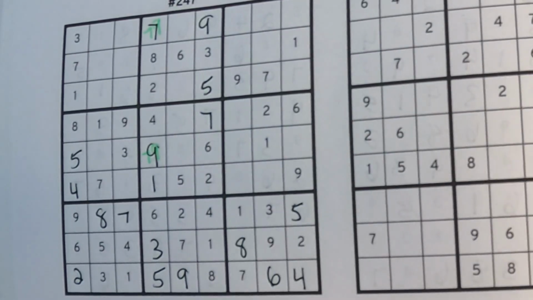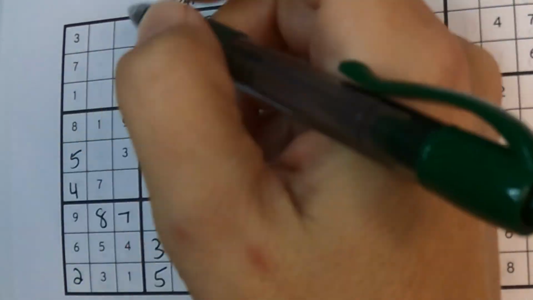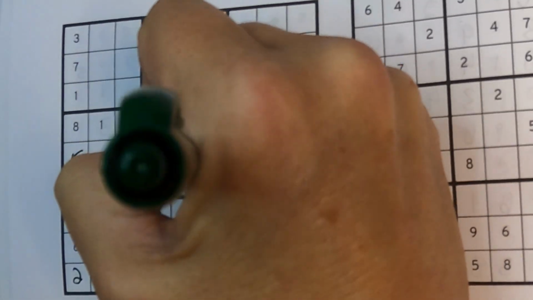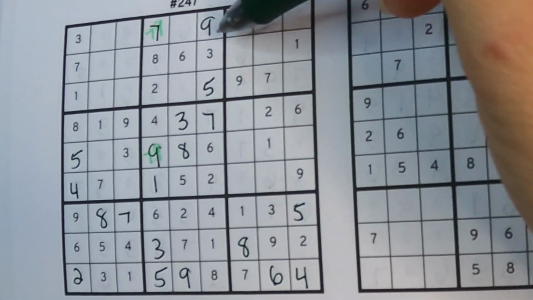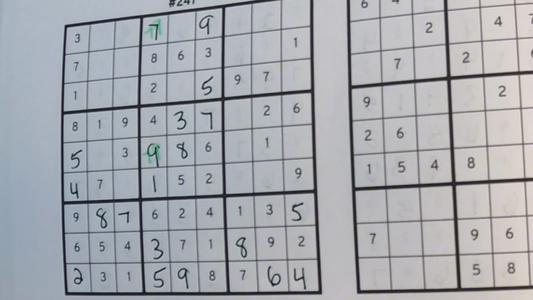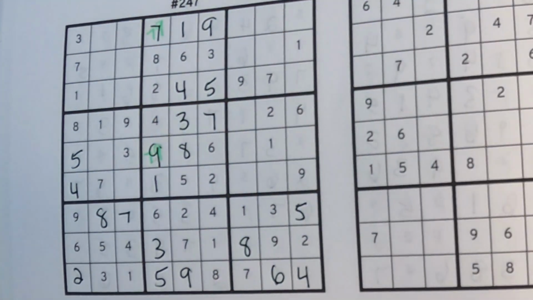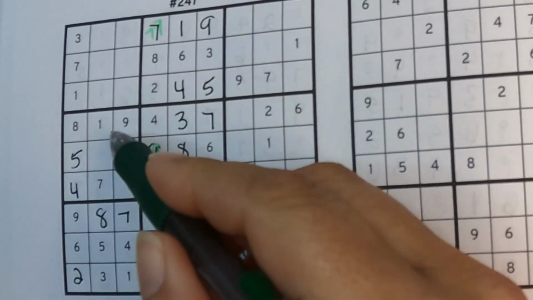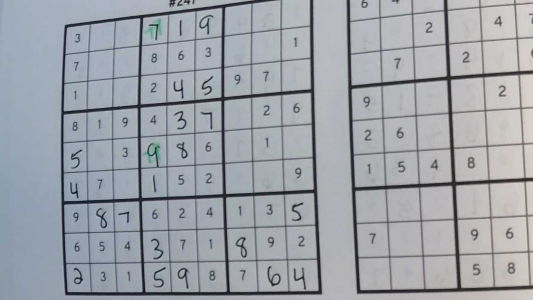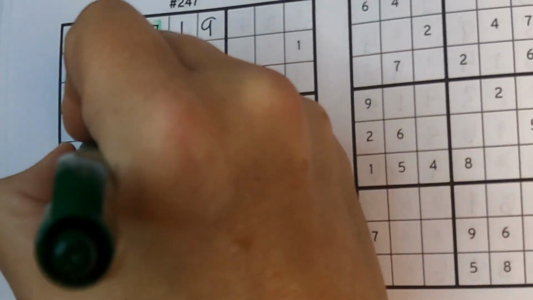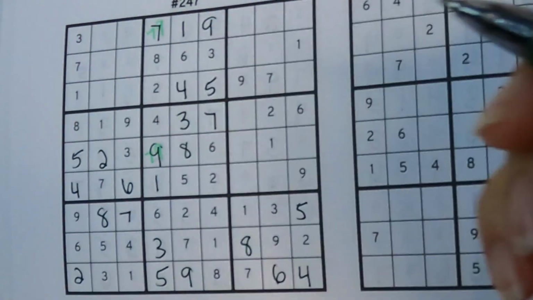For this box now, we're missing 3 and 8. We've got an 8 here, so 3, 8. For this box, we're missing 1 and 4. We've got a 1 here, so 4, 1. For this box, we're missing 2 and 6. We've got a 6 here, so 2, 6.